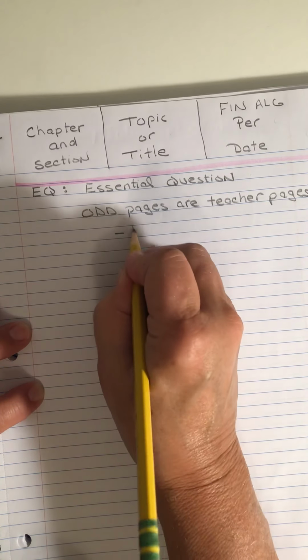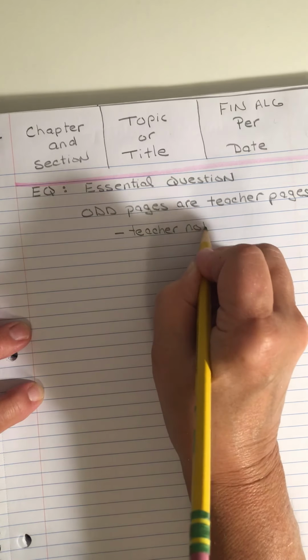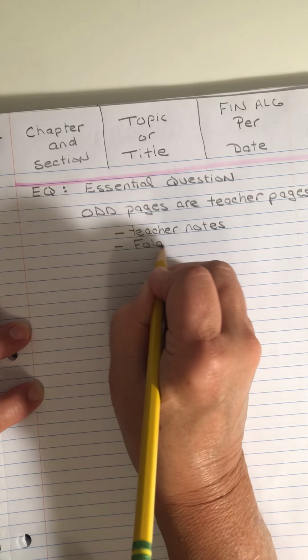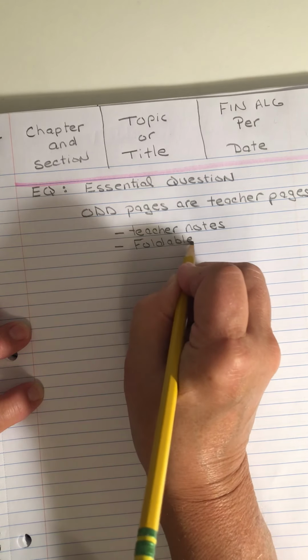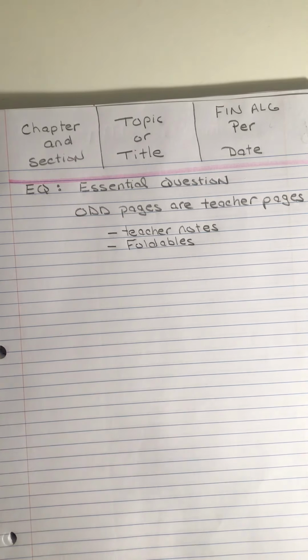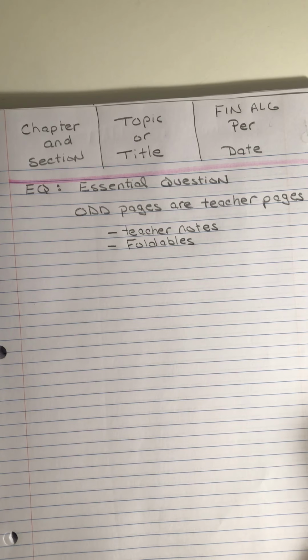Okay. On these pages, you have my notes. And we'll also put foldables here. There are some times, especially in financial algebra, we'll have foldables or some kind of graphic organizer. That will go here. Now, what happens if you write big?